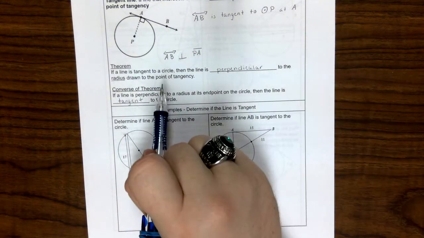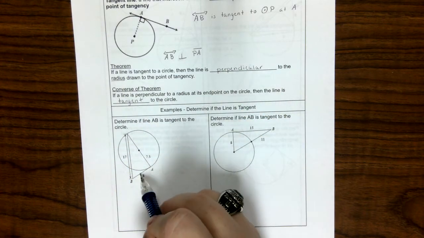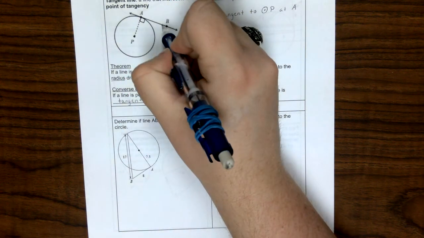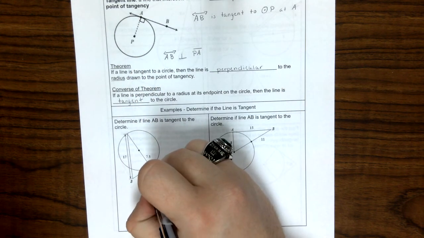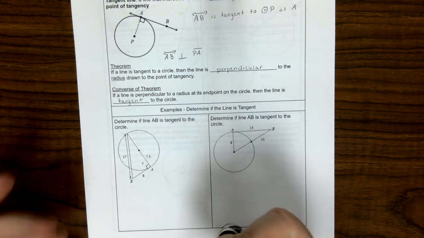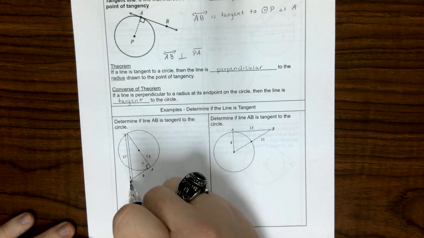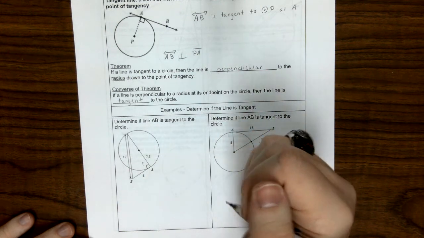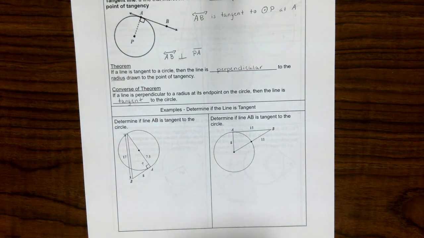Okay, so actually we're using this one. If it is tangent, then this line is perpendicular to the radius. So in other words, where the line and the radius meet, we need a right angle. So our question is, is this a right angle right here? How do we figure that out? Well, if we think it's a right angle, then we would have a right triangle right here. And what we learned in the last unit is that we can use the Pythagorean theorem to see if this is a right triangle or not.